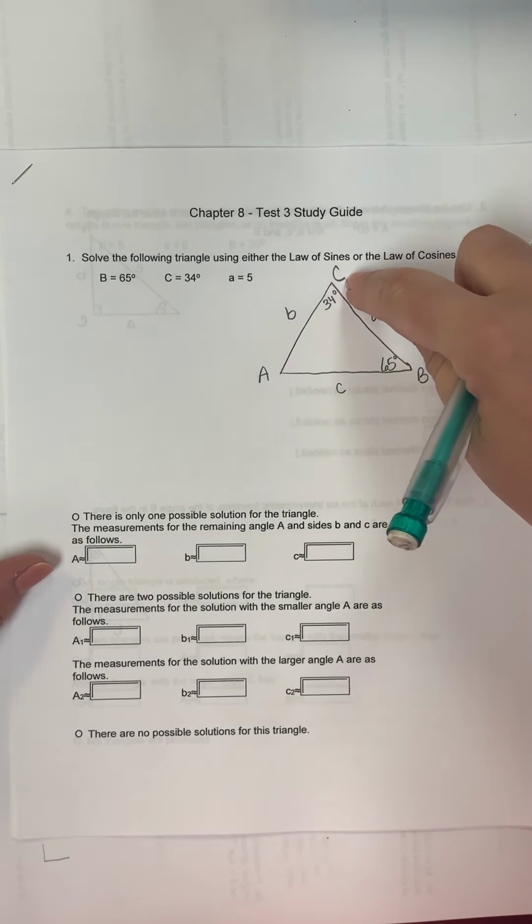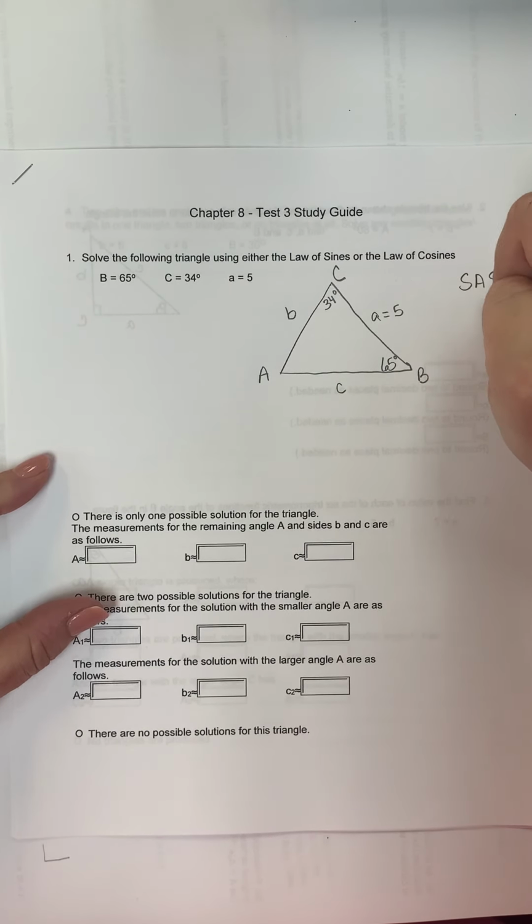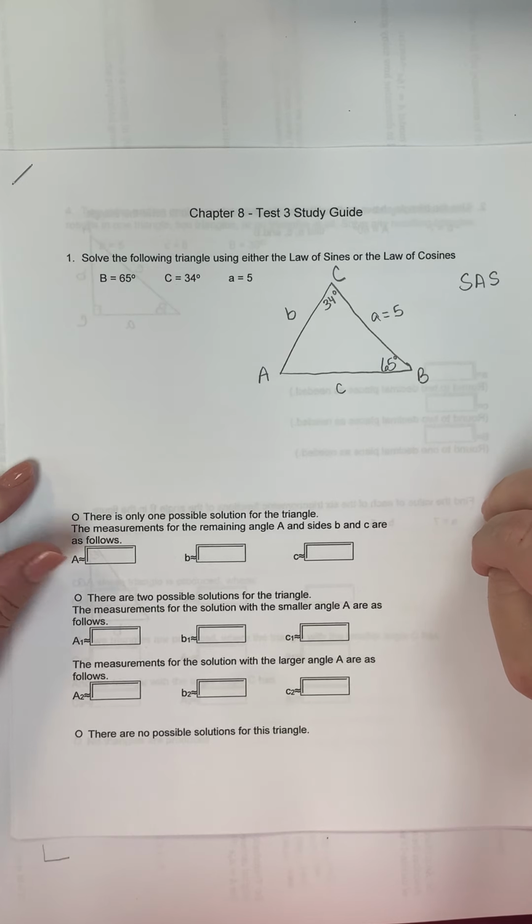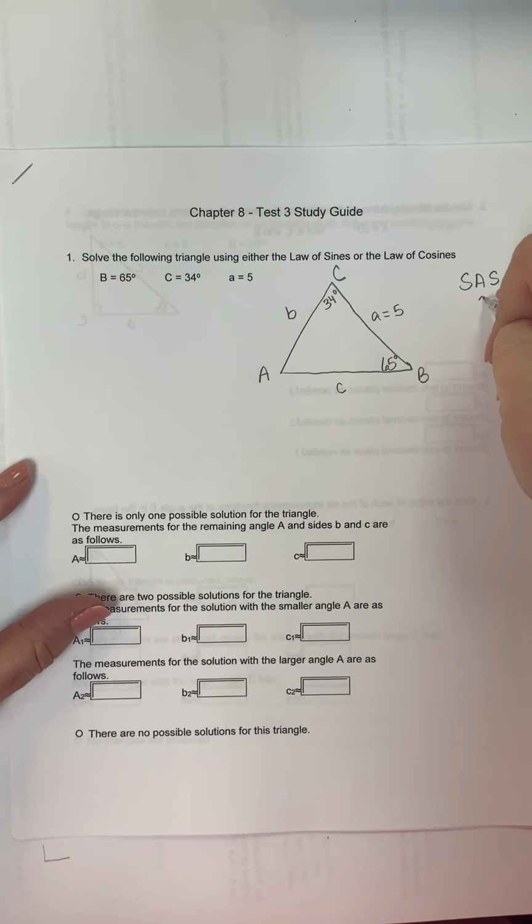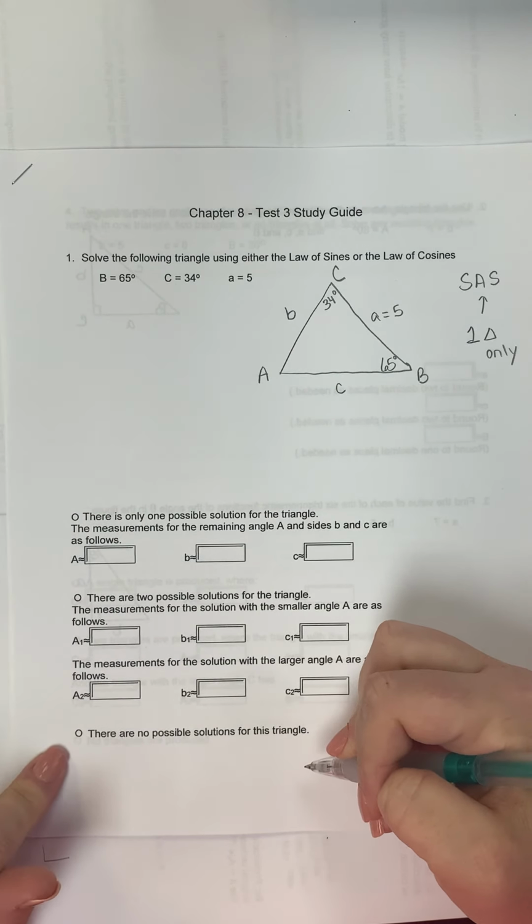So I notice here that I have an angle, side, angle situation. Basically what that tells me is it's not the ASS situation. So this means I'm going to have one triangle only. So down here are my answer choices.